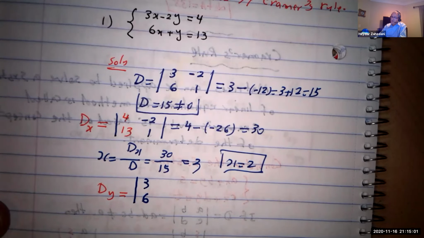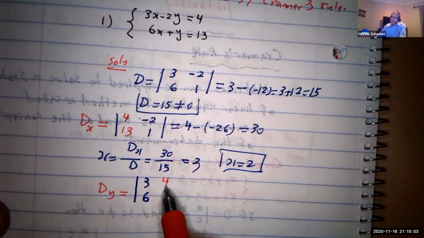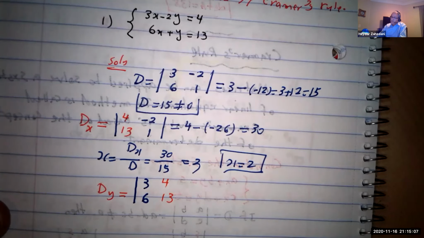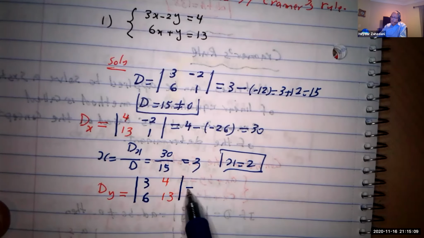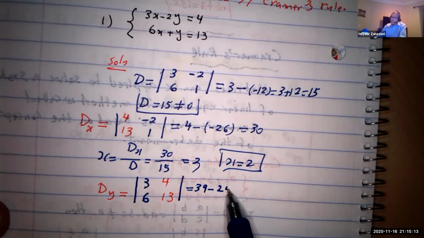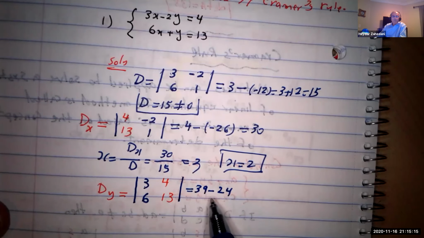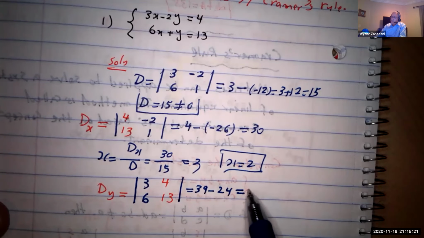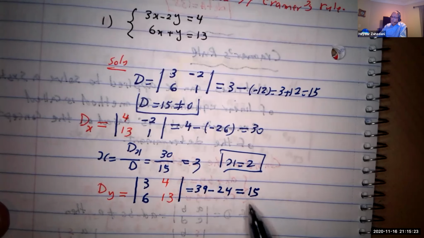We change the column of y into the constants. Okay, now we find the determinant. 3 times 13 is 39, minus 24.